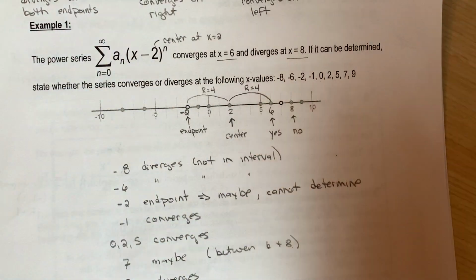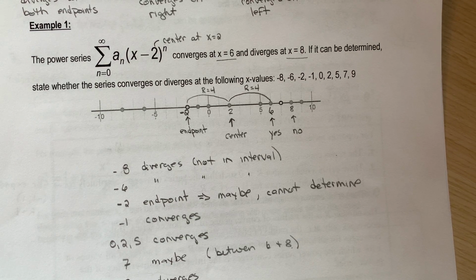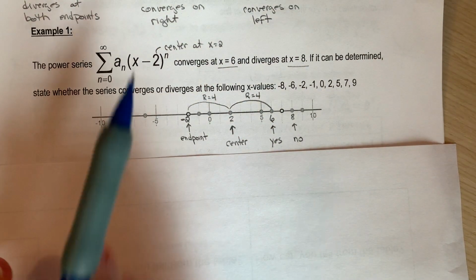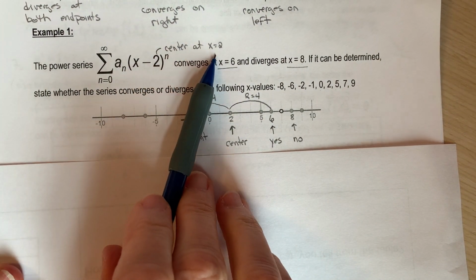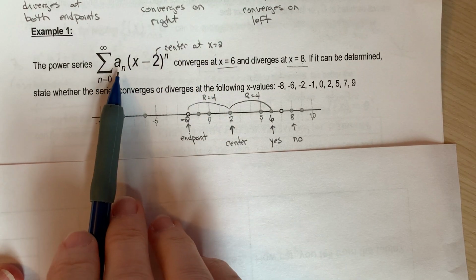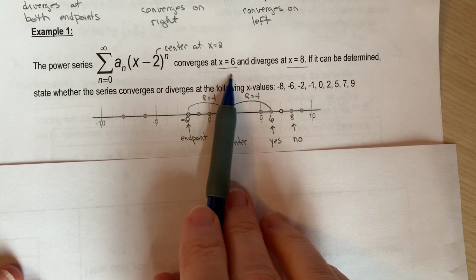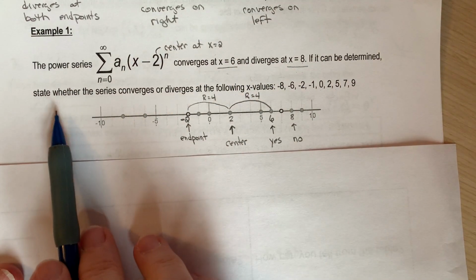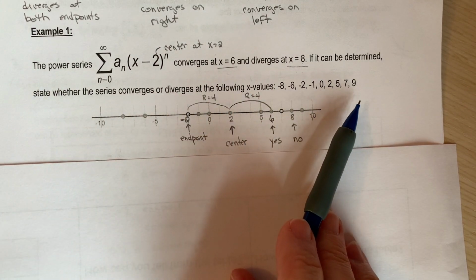I solved this one already. I'm going to put a piece of paper over here, and let me just cover up these answers as we go through them. All right, so here's your power series. That number is what we're centered at. So we're centered at x equals 2. We don't know anything else about it, but we know it converges at x equals 6 and diverges at x equals 8. If it can be determined, state whether the series converges or diverges at these x values.